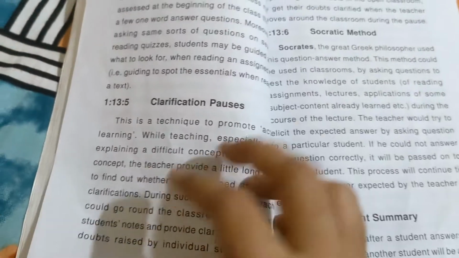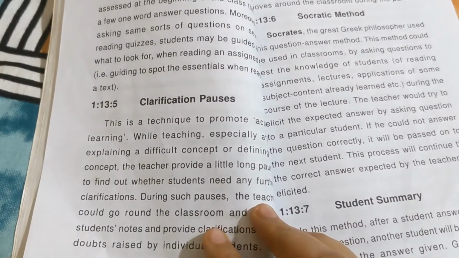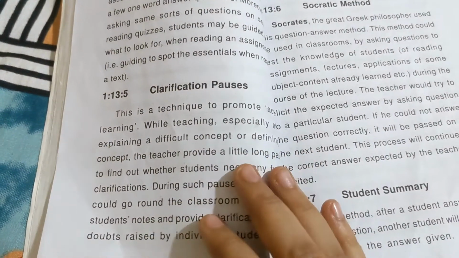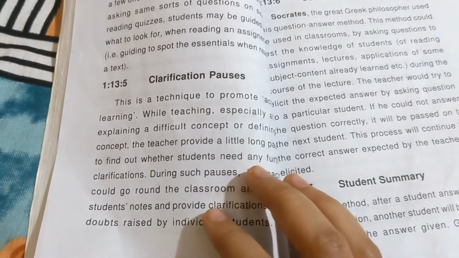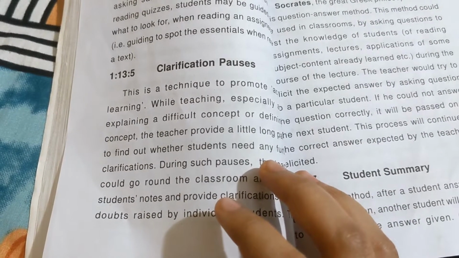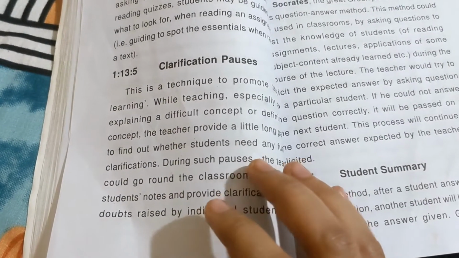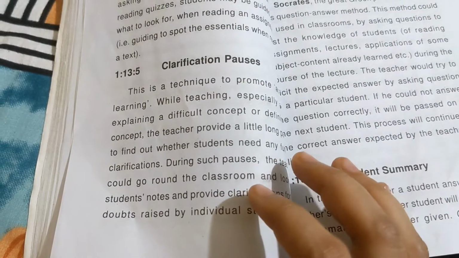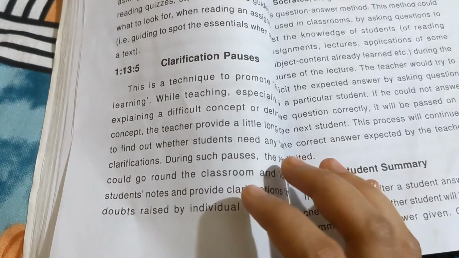The next technique is clarification pauses. This is a technique used for promoting active learning of the students. In this, the teacher will teach a difficult concept, or some concept. Most of the time when concepts are taught, it will be a little difficult for the students to understand. So the teacher, after teaching the concept, will give a pause, a little longer pause. This pause is given because the teacher wants to check whether the students have understood the concept or not.